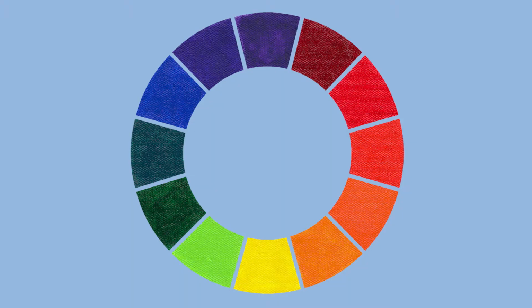Tertiary colors are colors that are between primary and secondary colors. So this would be red-orange, yellow-orange, yellow-green, blue-green, blue-violet, and red-violet. Can't talk about the color wheel without mentioning complementary colors. Complementary colors are colors that are across from each other on the color wheel. The complementary color for red would be green, for blue that is orange, for yellow that is purple. They are considered opposites of each other and contrast one another.